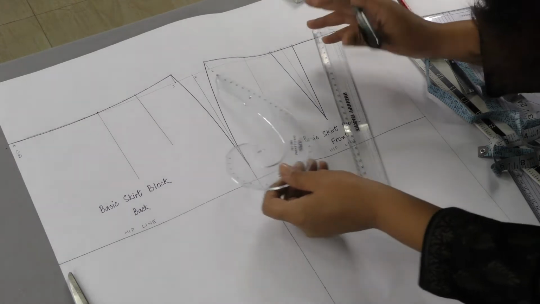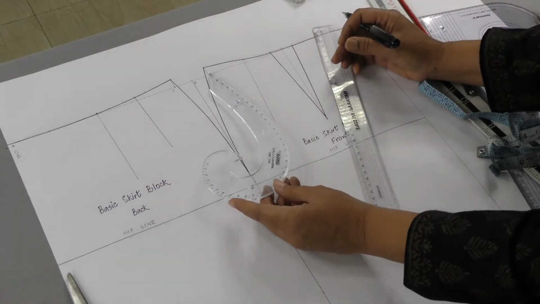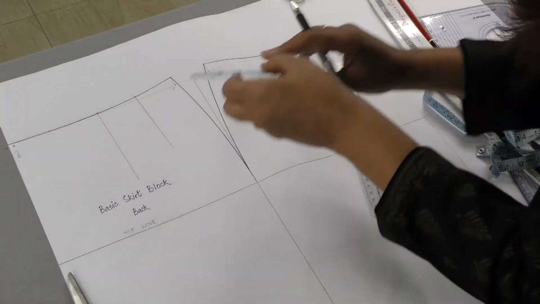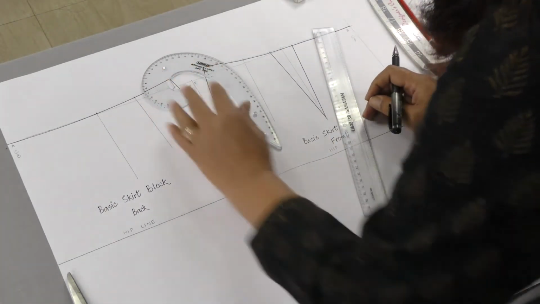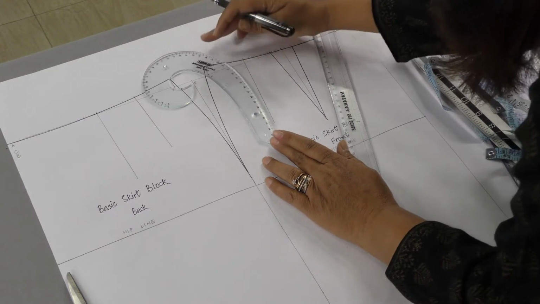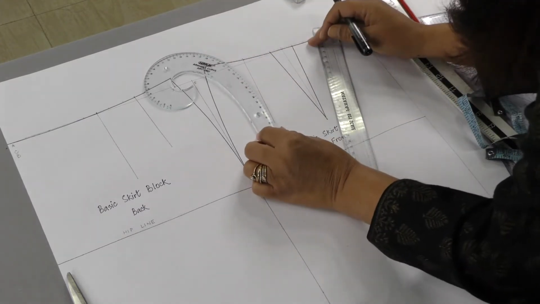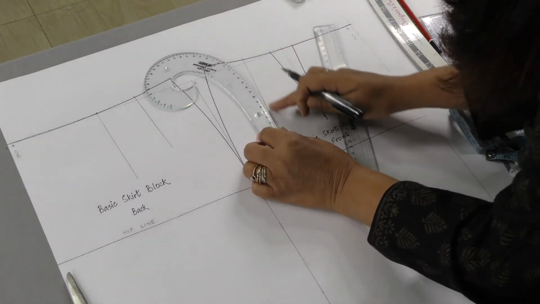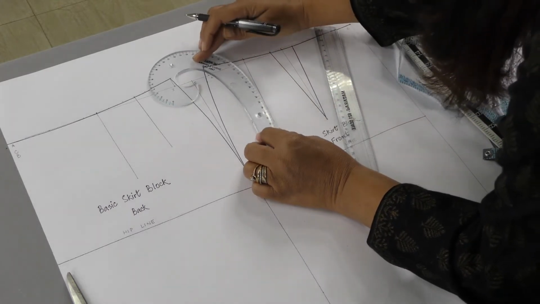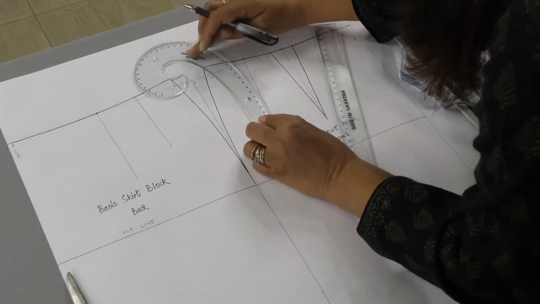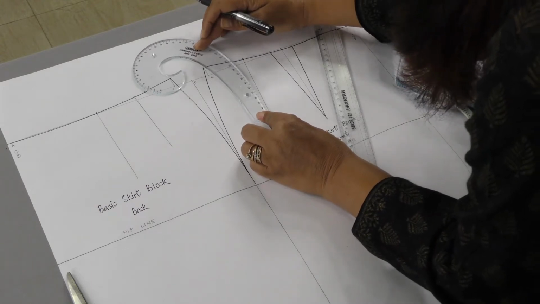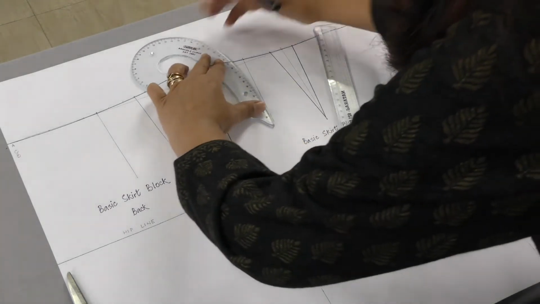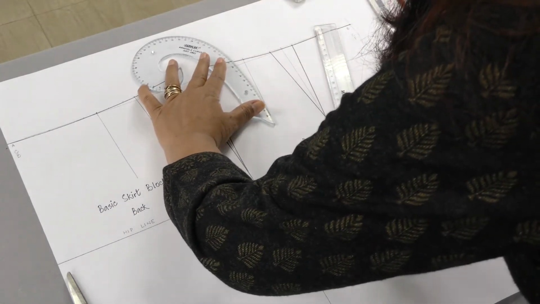So I'll show you how the inward curve darts are drawn for a snug fit. So you keep the French curve in such a manner that the straight edge is joining the end of the dart, and this is how.